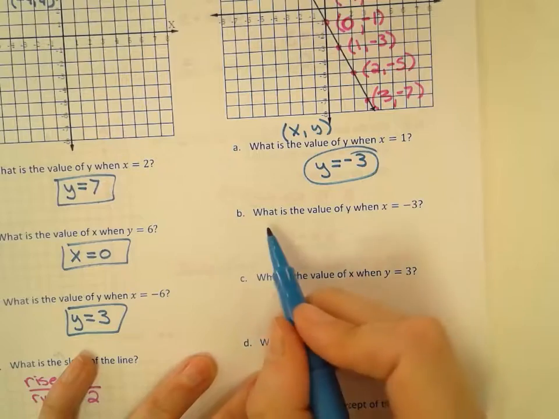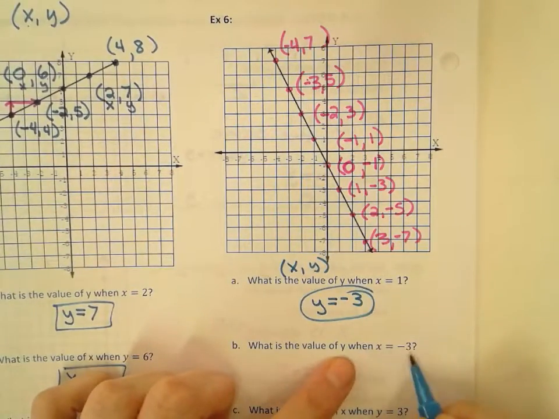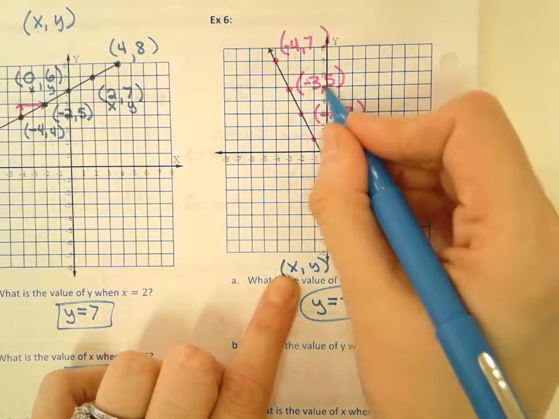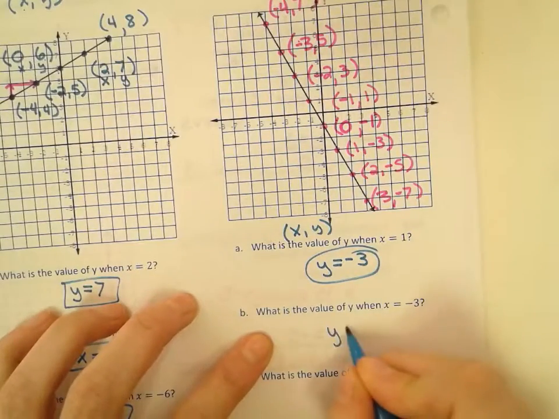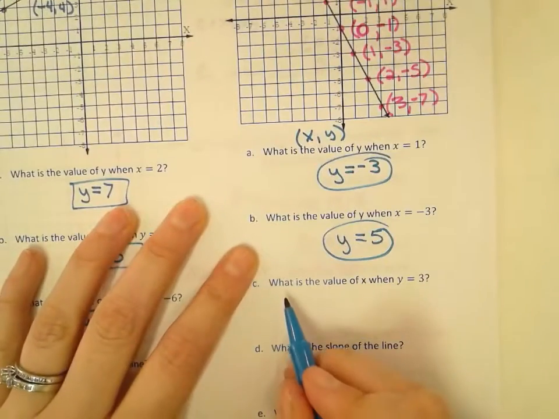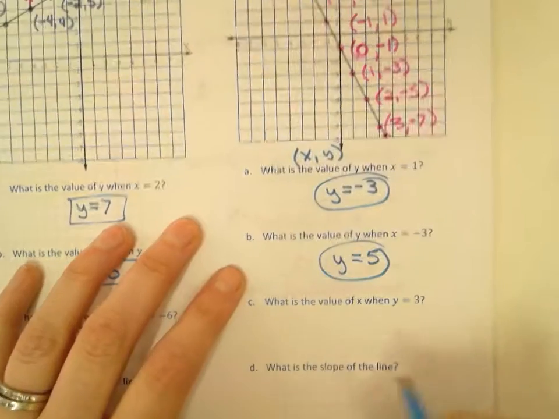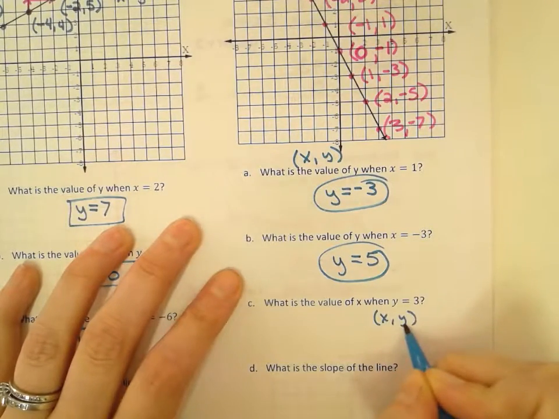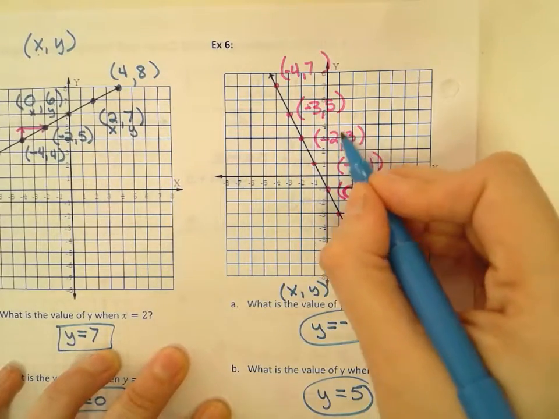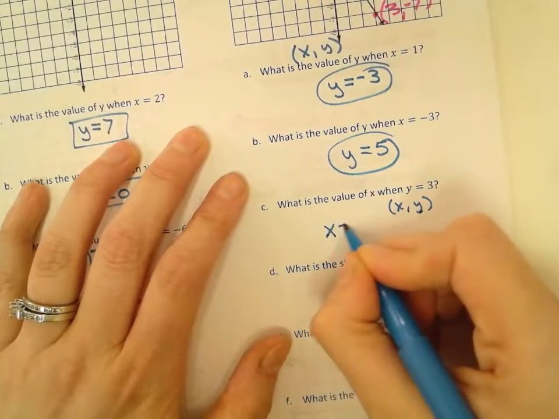Part B asks us, what is the value of y when x equals -3? So once again, we're still looking for an x value. It's the first one. I see my x value is -3 right there when my y value is 5. So y equals +5. Then on part C, they ask us, what is the value of x when y equals 3? So now, (x, y), this time we're looking at the second spot. I'm looking for where my y value is equal to 3. It's right there. The x value that goes with it is -2. So x equals -2.